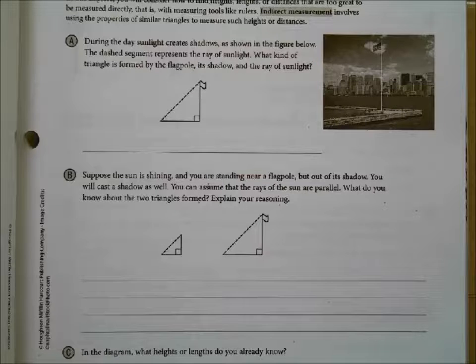Oh, it's connected. It's connected right there. Did you read the scenario? So what kind of triangle is formed by the flagpole, its shadow, which is right here, and the ray of sunlight, which is right there? You see it now? Okay.